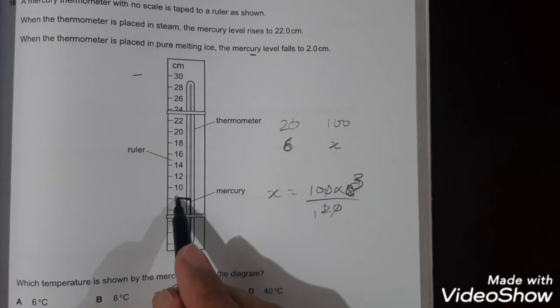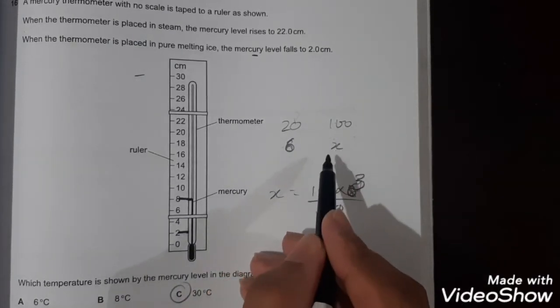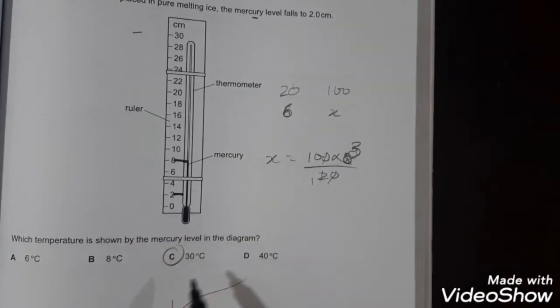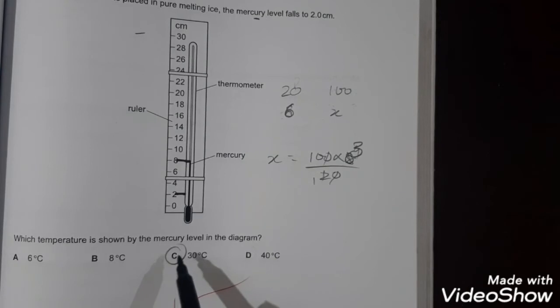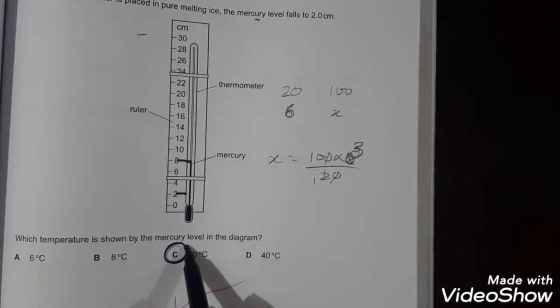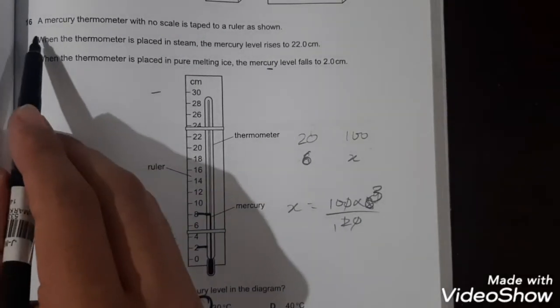So we will subtract 8 minus 2, which is 6, and over here we will mark x. So x is equal to 6 multiplied by 100 divided by 20, which will be 30 degrees. So the mercury level in the diagram is 30 degrees. So we'll circle answer C as our correct answer for question 16.